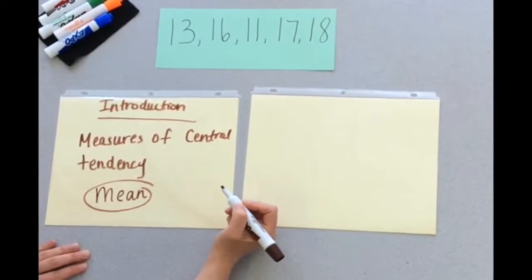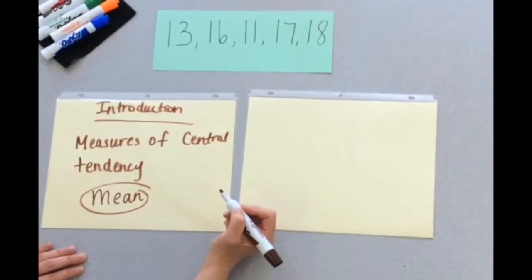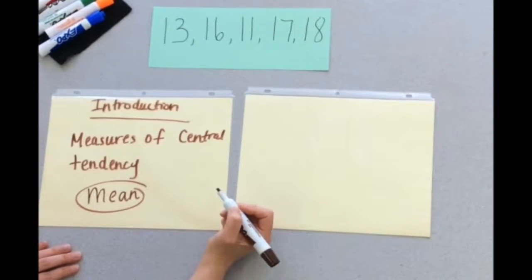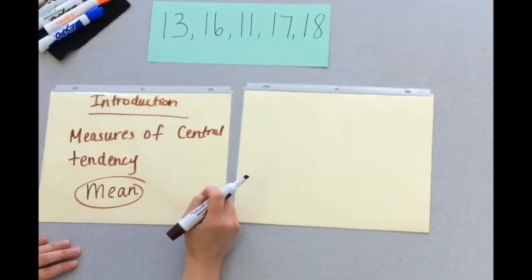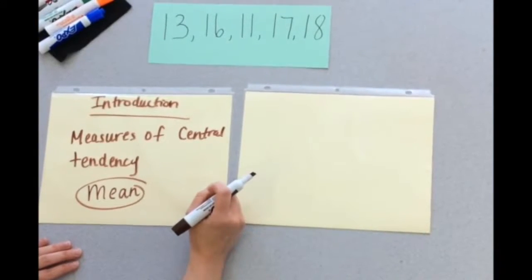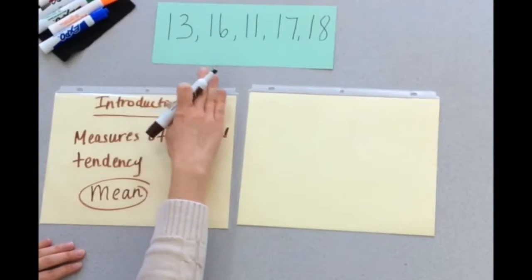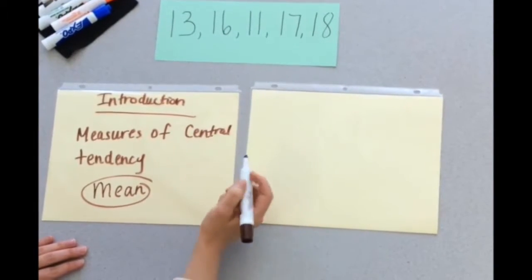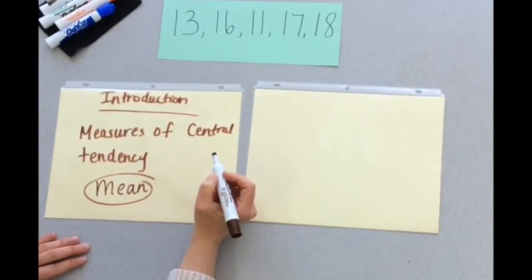The mean is just a fancy way to say average. To find the mean, add up all the data values together and divide them by the number of values. Here's an example. In her last game, Sarah has scored the following numbers of points respectively: 13, 16, 11, 17, and 18. What is the mean, or the average, of these scoring totals?